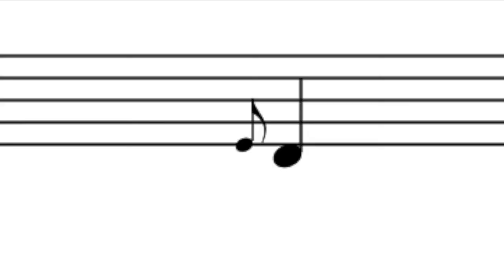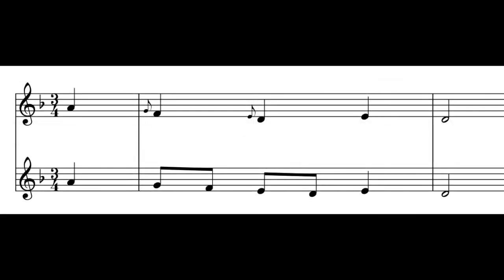Finally, the appoggiatura looks like an acciaccatura but without that telltale diagonal line through it, and is similar, but it is a longer note played more slowly before the main note to which it is attached. Commonly, the appoggiatura takes the value of half of the main note. So this is played like this.